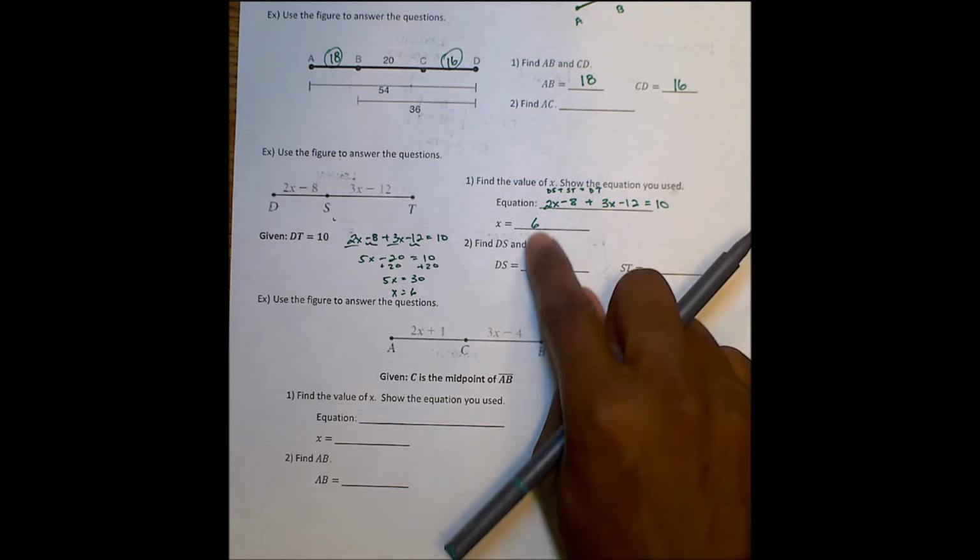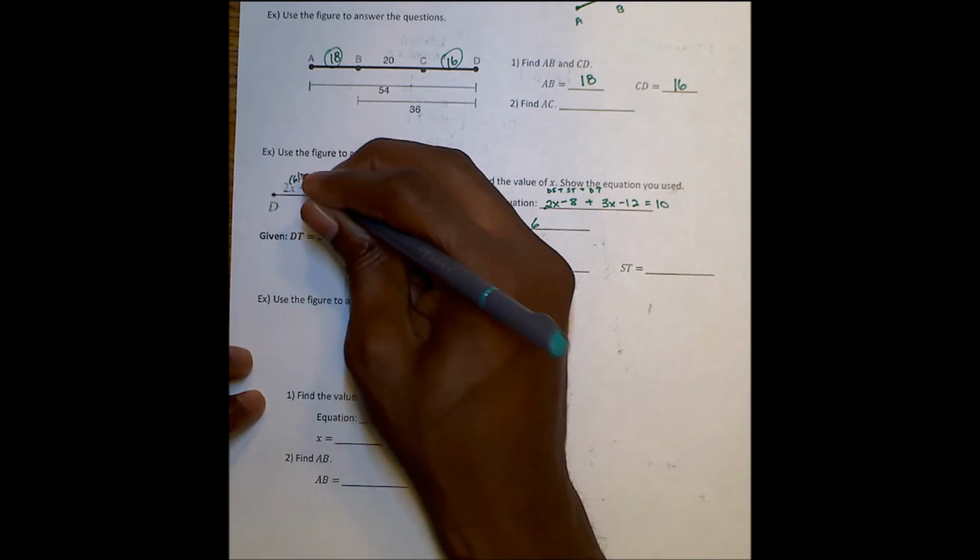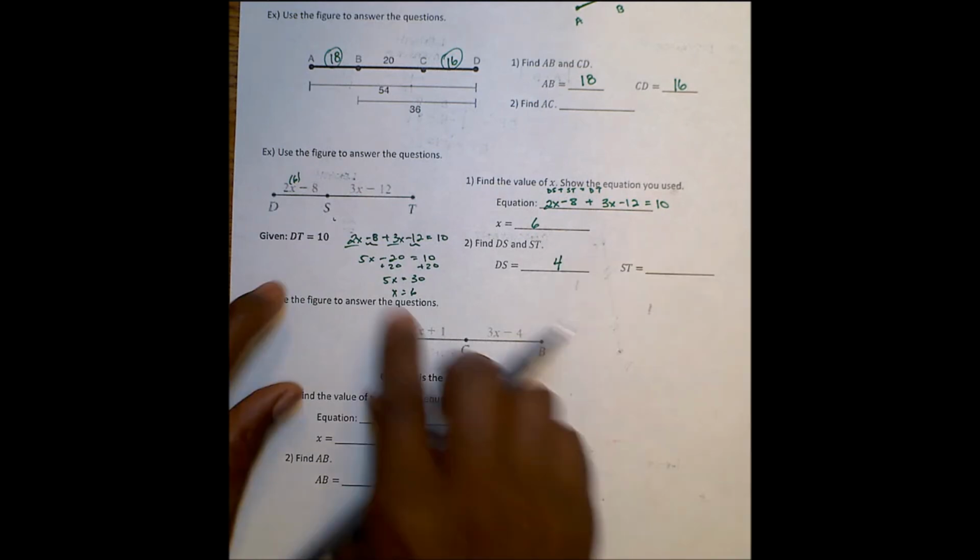Now for number 2, it says find DS and ST. When they tell us to do that, they're actually asking us to find that length. So we're just going to plug this x value in and see what those lengths are. So 2 times 6 minus 8, 12 minus 8, gives us 4. 3 times 6, 18 minus 12, ST will give us 6. So some values that we have there, pretty good. Alright, hopefully that makes sense.